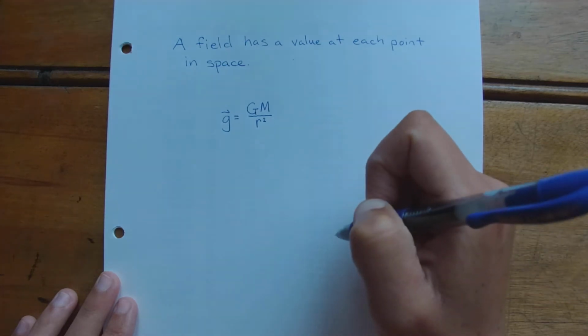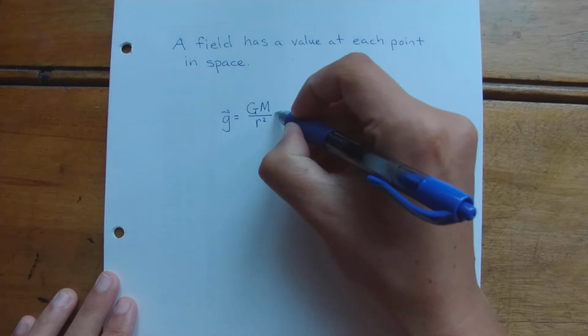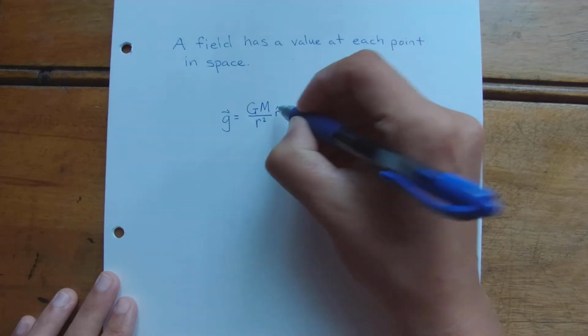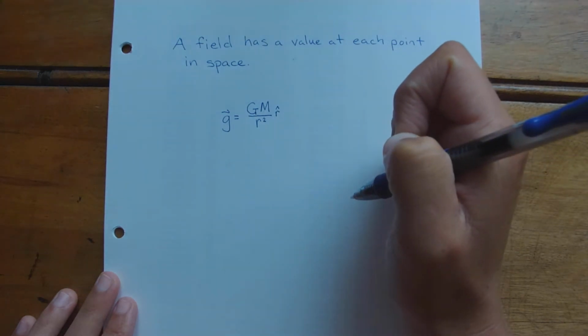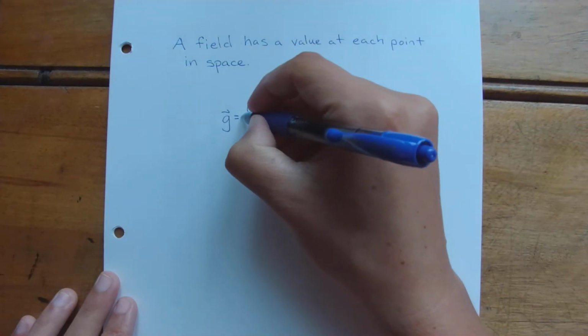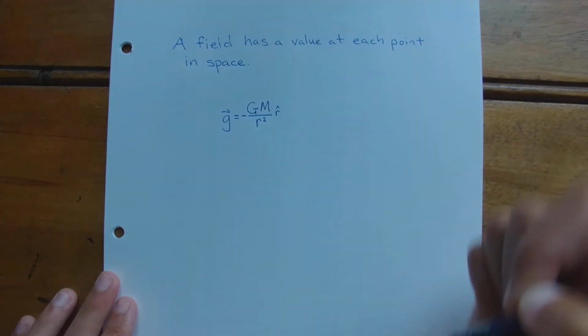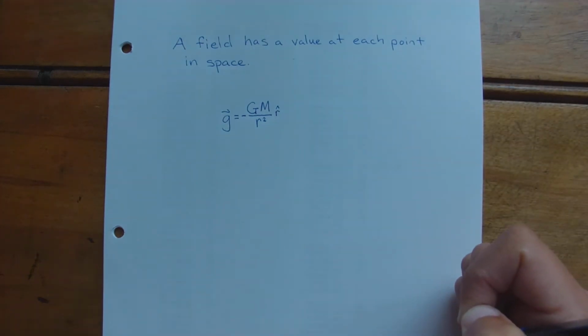This is a vector. It's pointing inward in the radial direction, so we're going to use a unit vector r hat to indicate the radial direction, and it's pointing inward. So we're going to put a negative sign there.